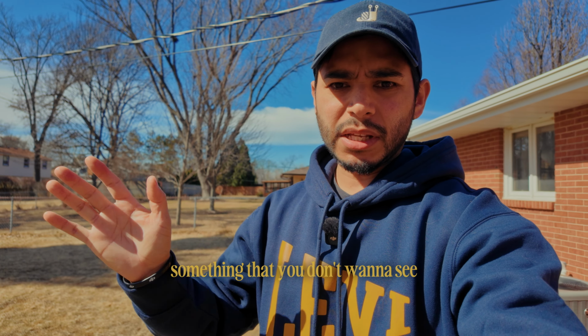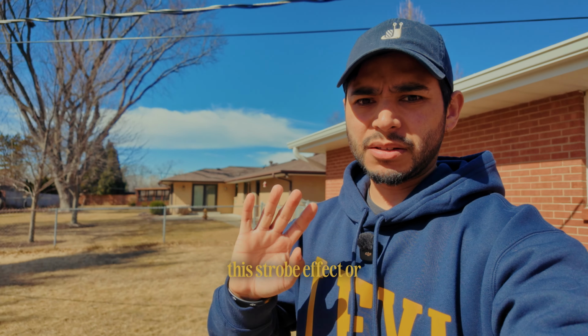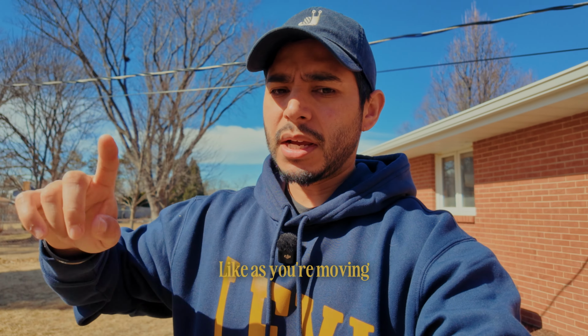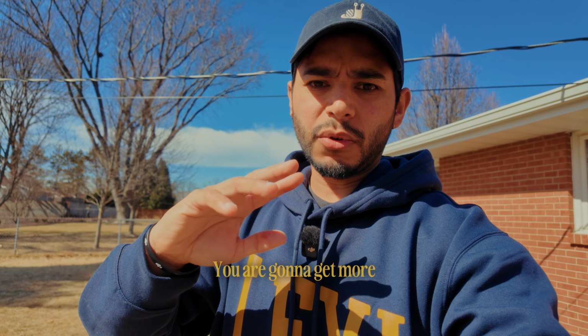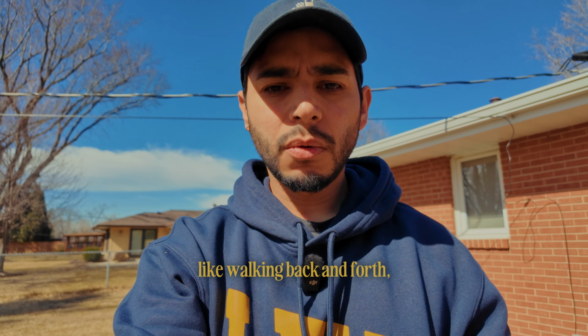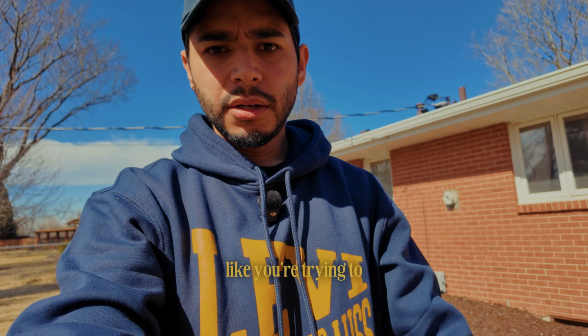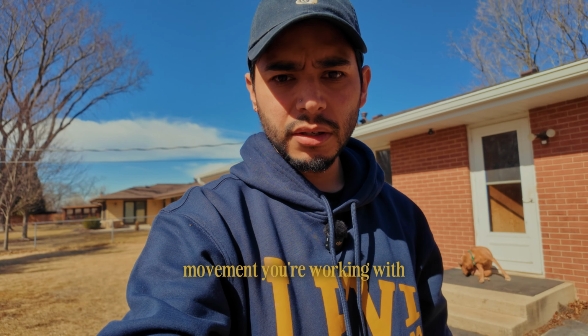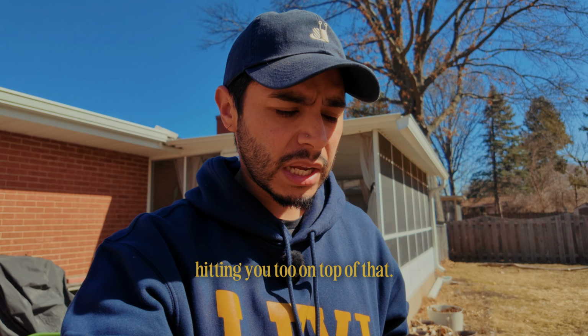If motion blur is something that you don't want to see, the strobe effect or whatever, it does change too. Like as you're moving around, it gets brighter. You are gonna get more of this jittery effect, especially if you're walking back and forth like you're trying to talk. You might get it depending on how much movement you're working with, and the lighting that's hitting you too on top of that.